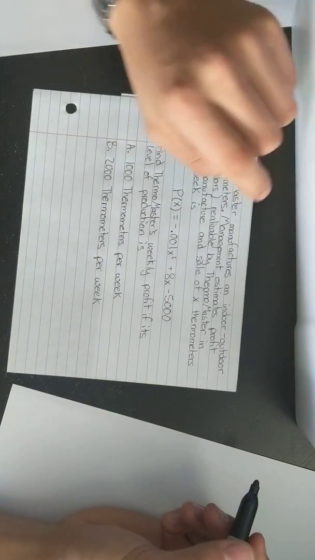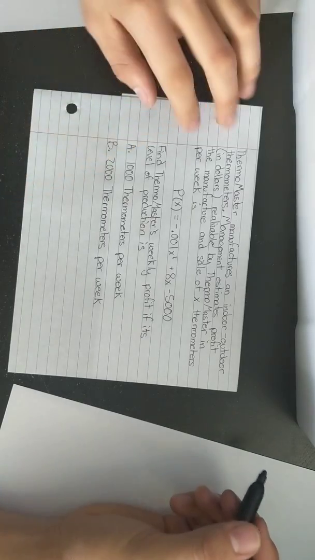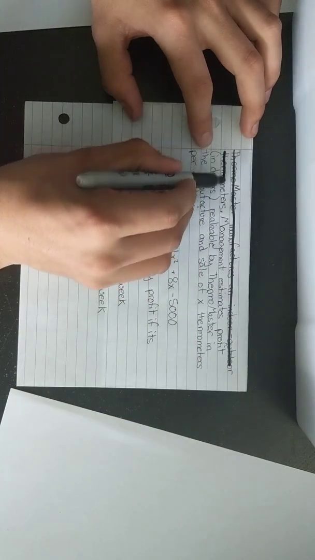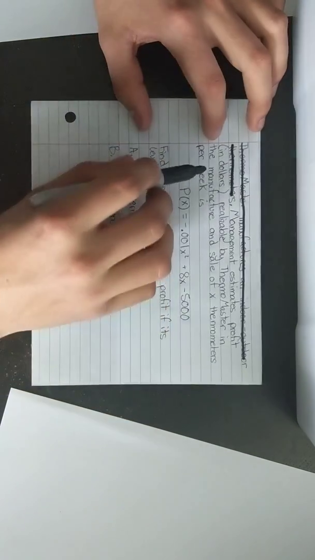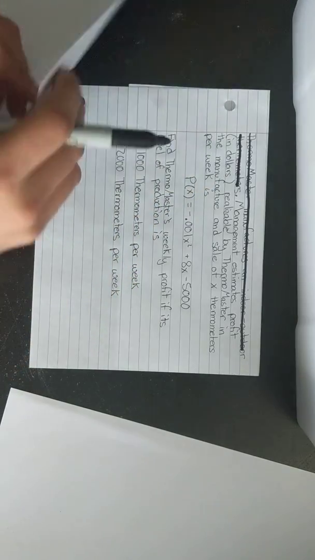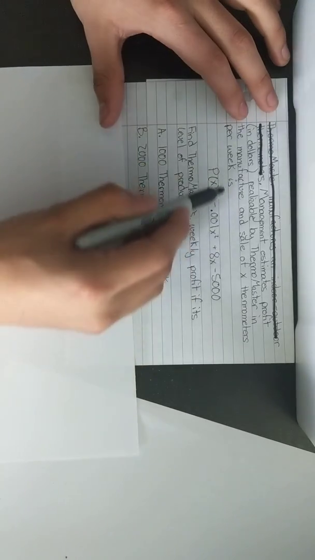So we need to get rid of irrelevant information that we don't need, okay? So we can basically get rid of this right here. We don't need to know that. Management estimates profit in dollars, right? That is very important, right? So this function represents dollars, right?